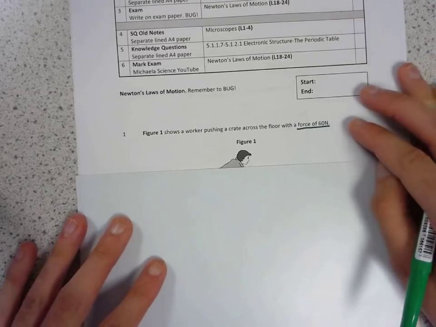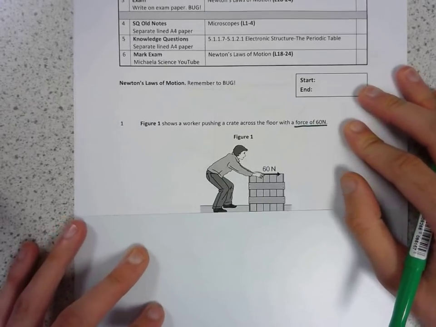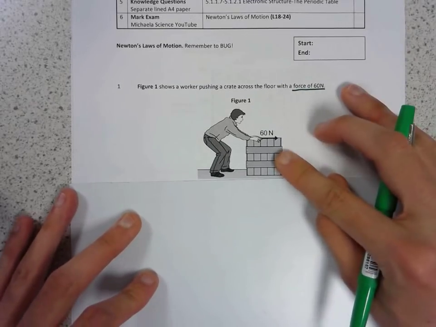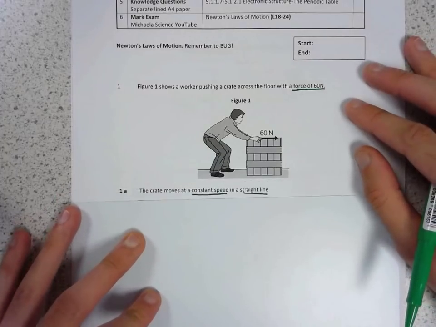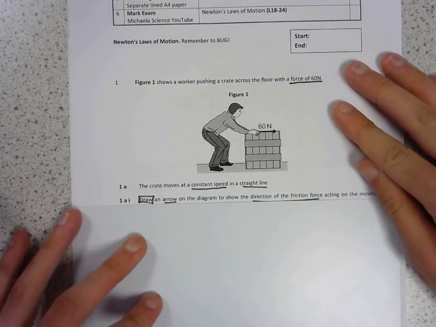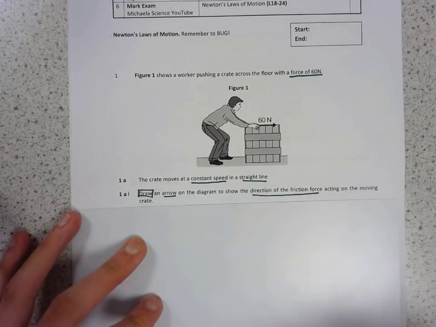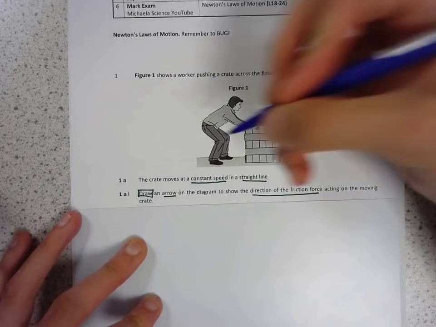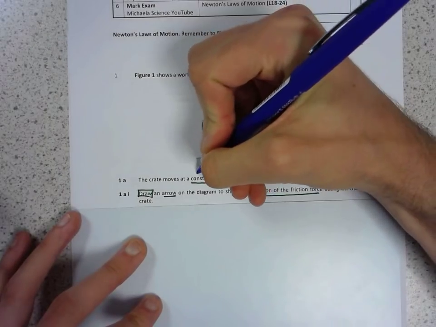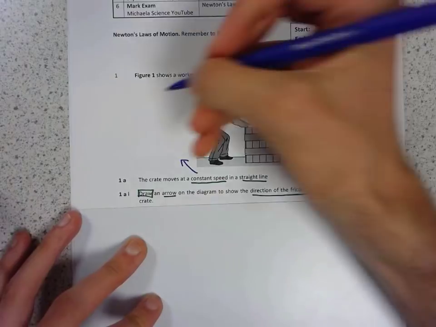Question 1 says, Figure 1 shows a worker pushing a crate across the floor with a force of 60 newtons. Here we are pushing the crate with a force of 60 newtons. The crate moves at a constant speed in a straight line. Draw an arrow on the diagram to show the direction of the friction force acting on the moving crate. Now the key thing I want to take out of this question is it says it's moving at a constant speed. And this is where we can bring in Newton's first law of motion.